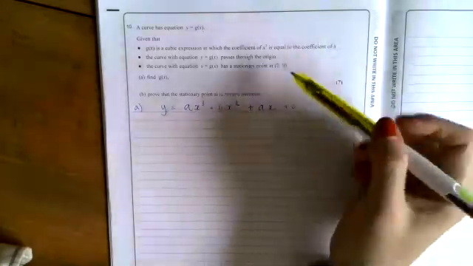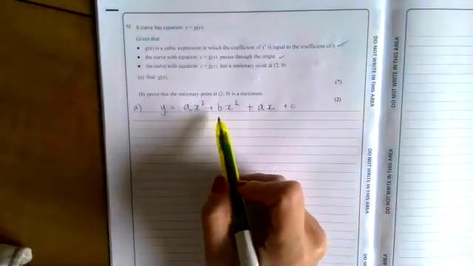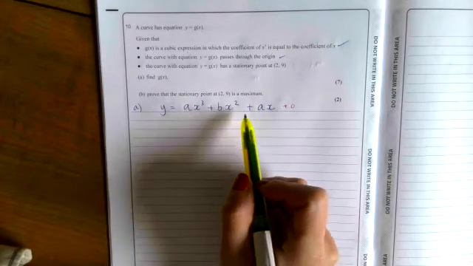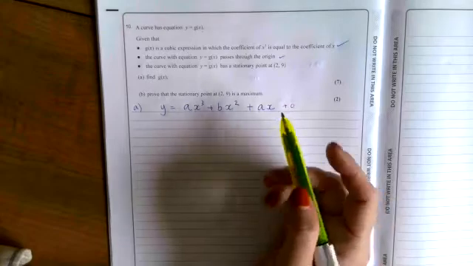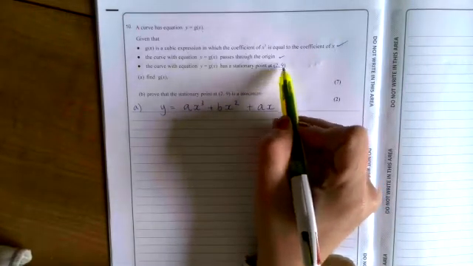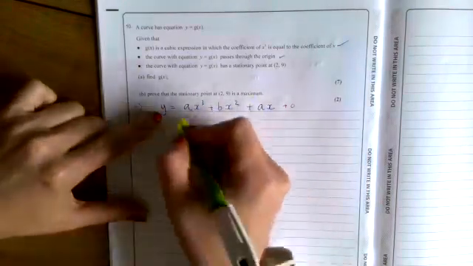So that's the first point dealt with, and the second point dealt with. Now, if it's got a stationary point at (2, 9), I know that the curve goes through (2, 9). So I know that x equals 2 and y equals 9 can be substituted in here.